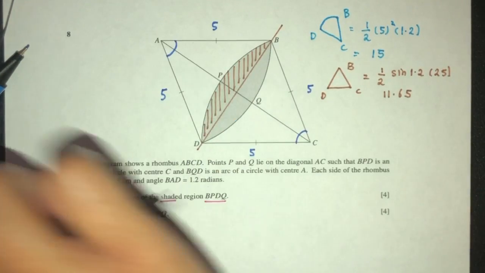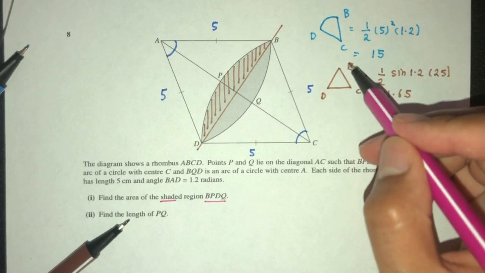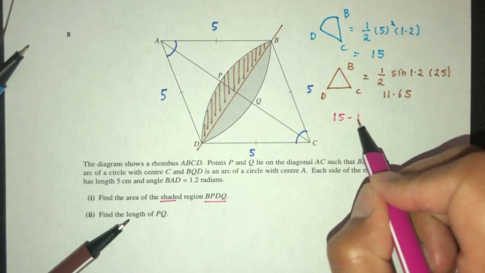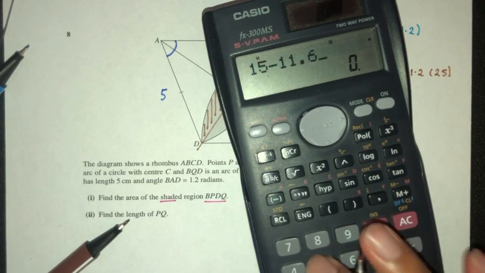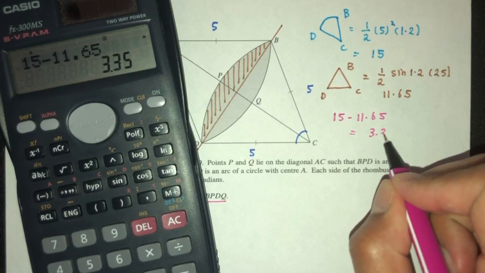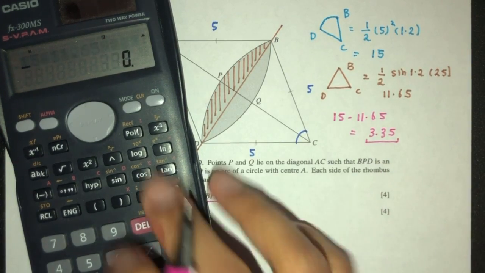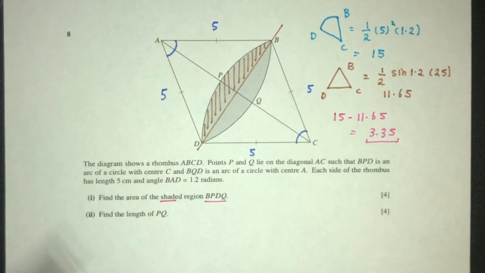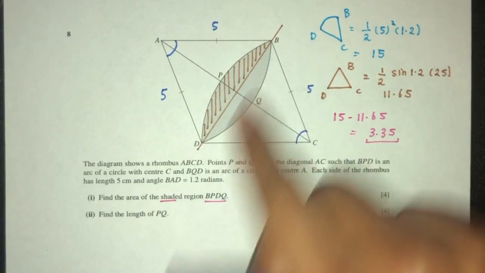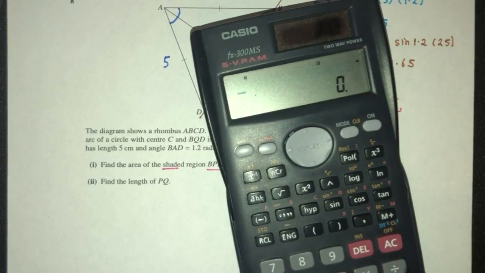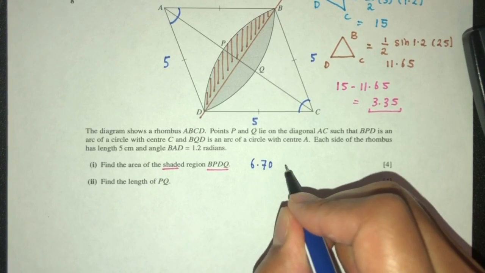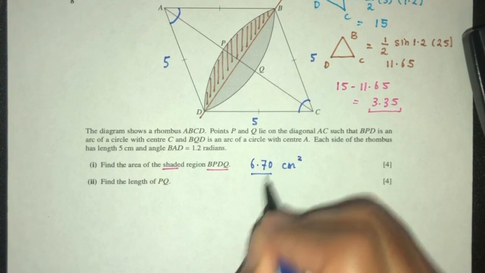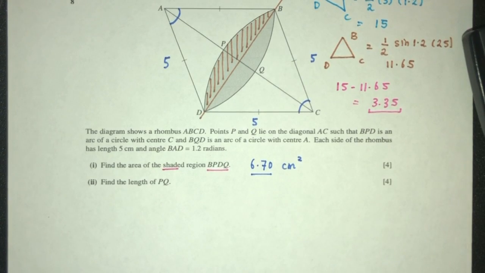Now this area will be the big thing minus this one. So 15 minus 11.65, that'll be 3.35. Now this is not your answer yet because we also have to find this side. Again, this side and this side are the same, so multiply by 2. 3.35 times 2, that should be 6.70 centimeters squared for the area of that region BPDQ.